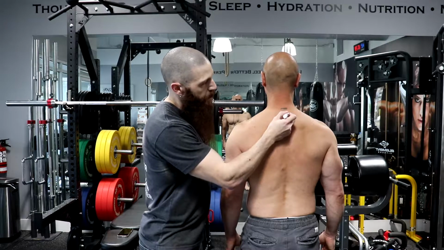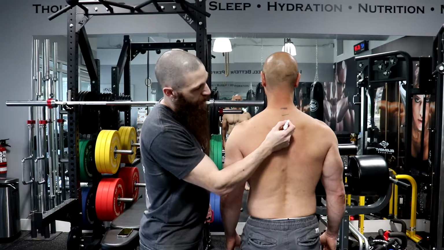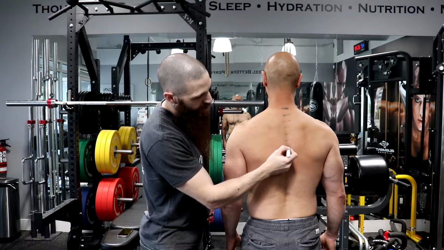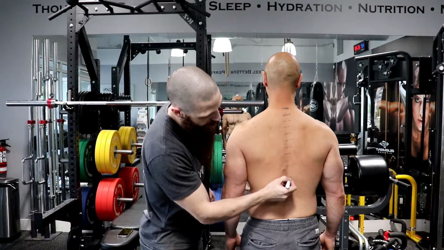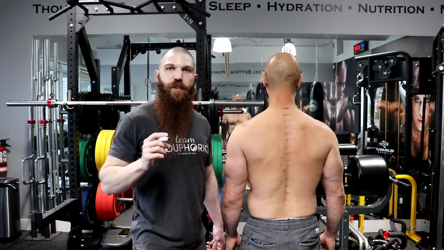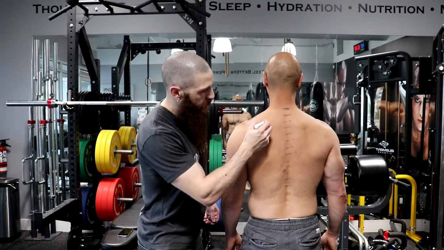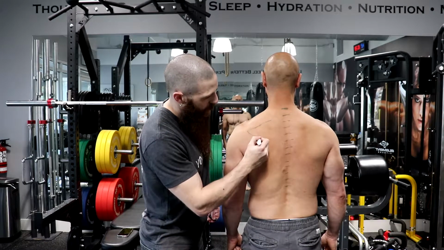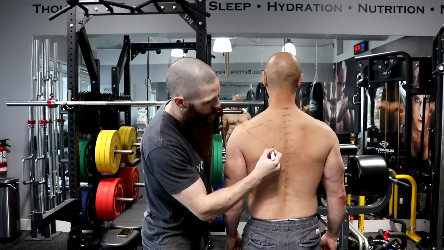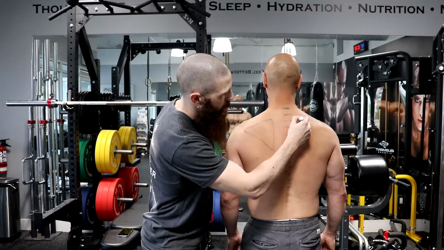So we have the T1 in that space, T2, 3, 4, 5, 6, 7, 8, 9, 10, 11, 12. We have 12 thoracic spine. They're numbered T1 all the way through T12. We have our scapula, which is this bone right over here, our shoulder blade. We have one on each side.